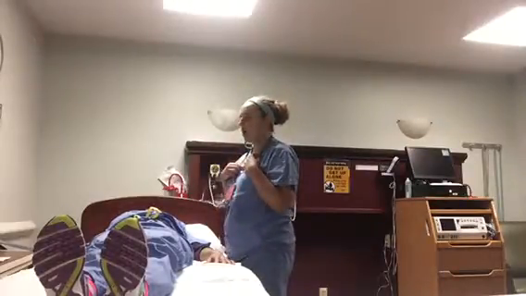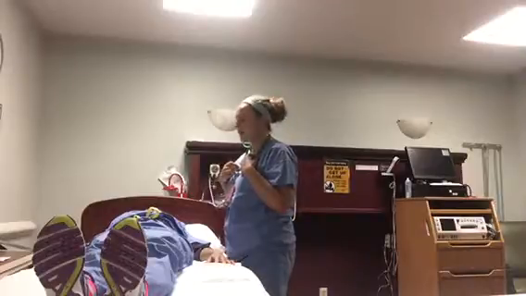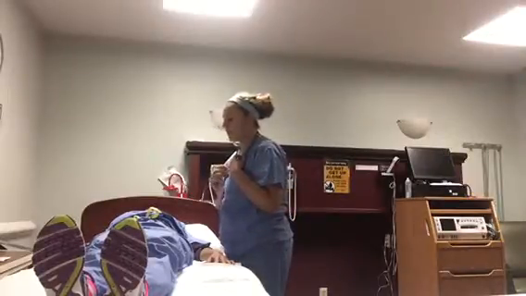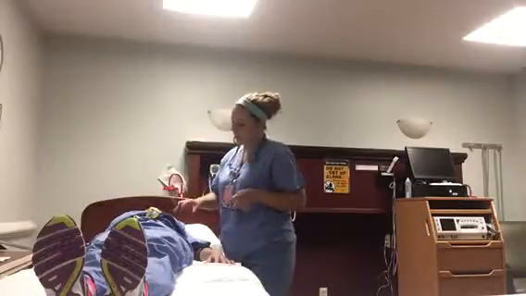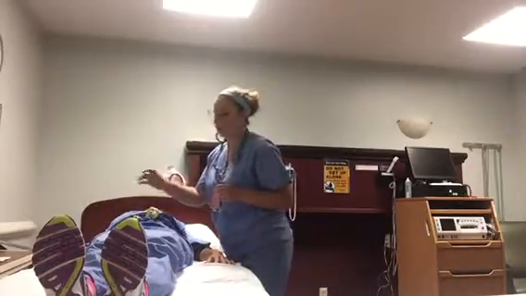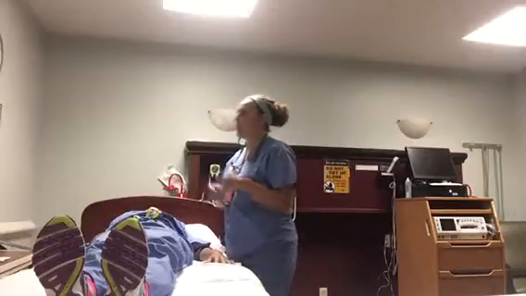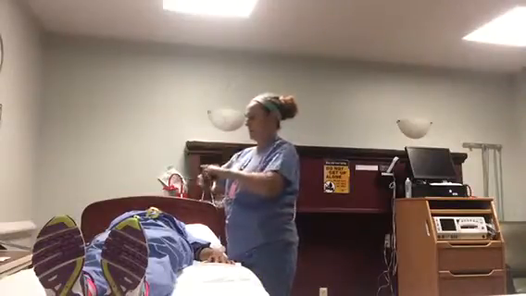So we want to auscultate all four quadrants. We separate the abdomen into four different quadrants: the left upper, left lower, right upper, and right lower quadrants. And here, I will begin by listening.